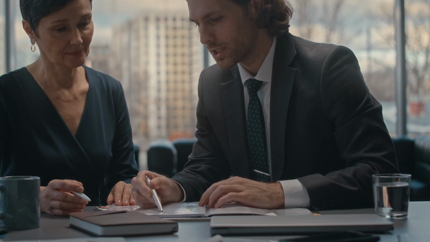Now that you've learned a little more about license agreements, it's time to start your planning. An intellectual property lawyer will be your best friend along the way.